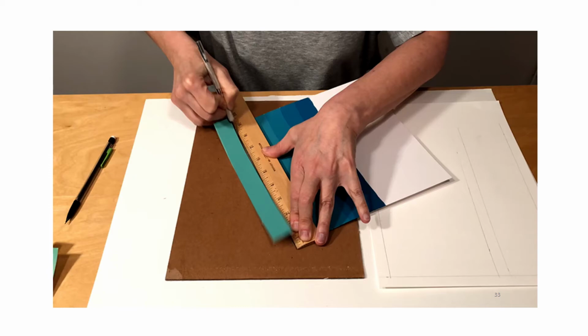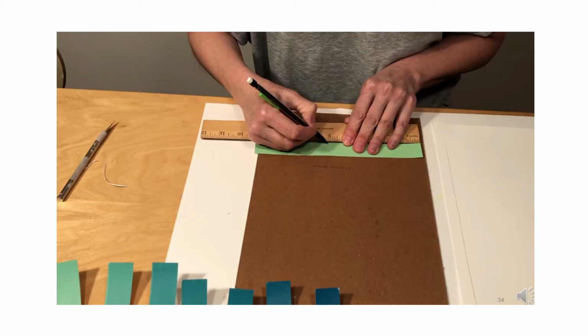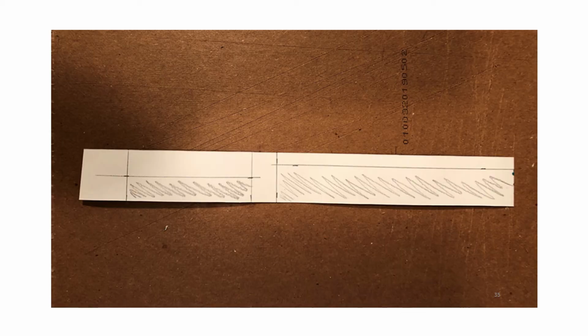After the paint is dry, I cut the different stripes with a ruler. And here you see me measuring the different sections that I'm going to cut. This is a drawing of what I'm cutting.